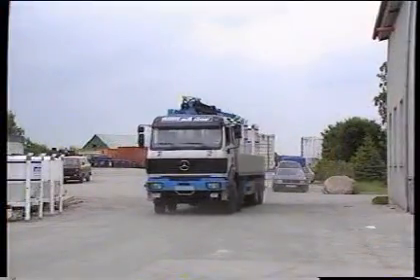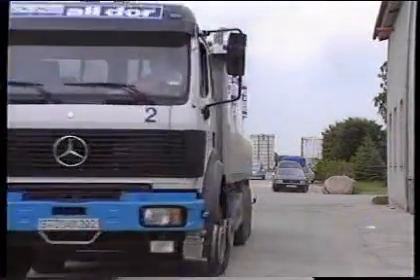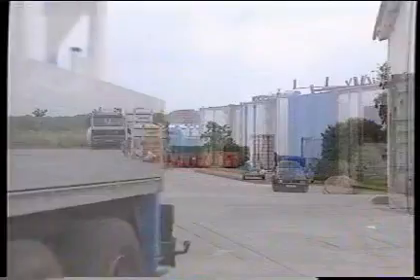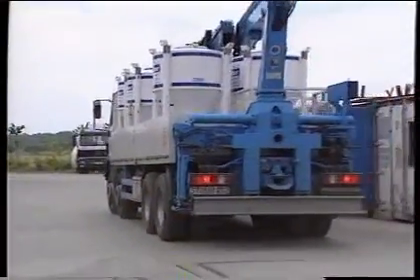The new m-tec 1 cubic meter mini silos are an excellent example of the need to react quickly to changing market demands, for instance, for small quantities.